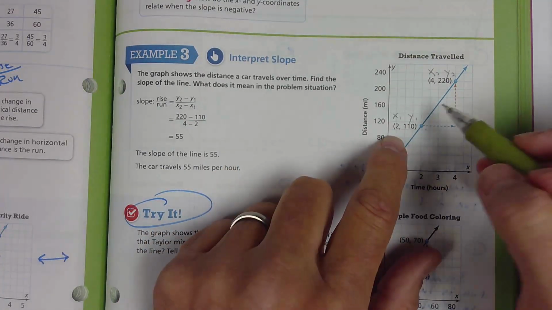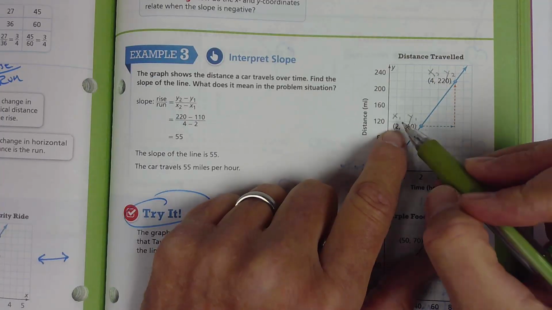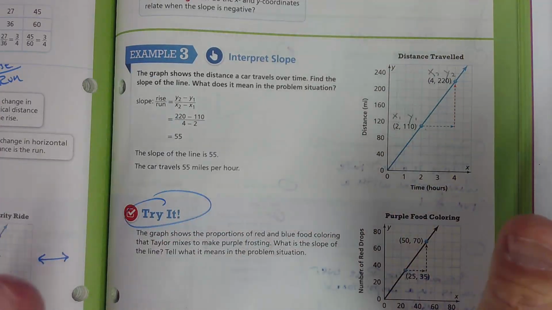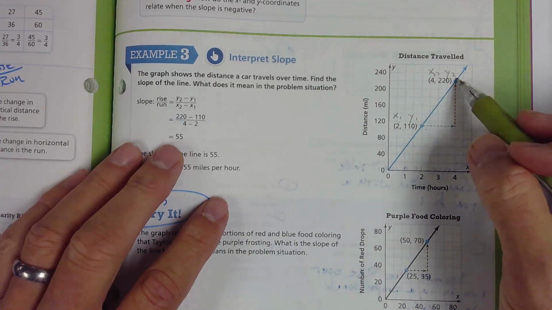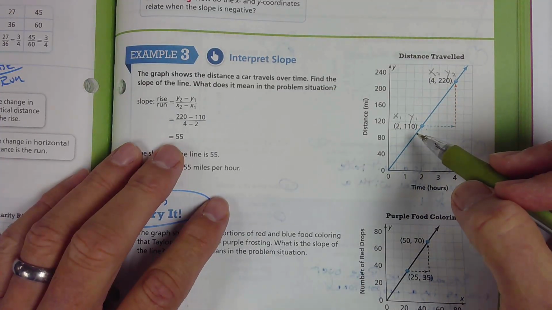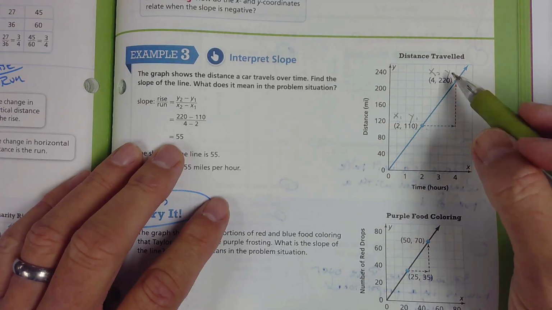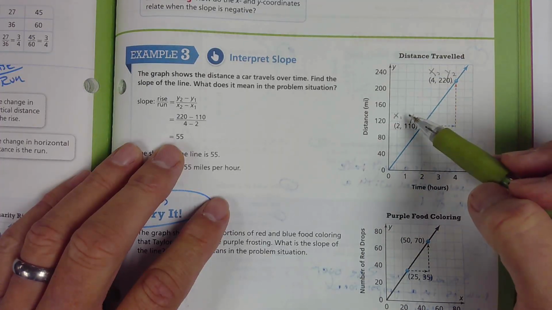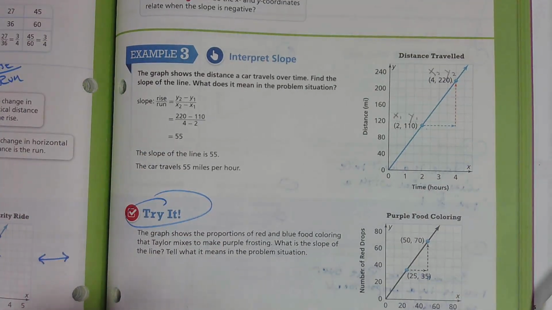And then somebody else might look at this graph and say this is x1 and this is y1 and this is x2 and y2. It actually comes out the same. It doesn't matter. So when you're calculating slope between 2 points on a graph, it doesn't matter which 2 points you use and which ones you label as x1 and y1 and x2 and y2.